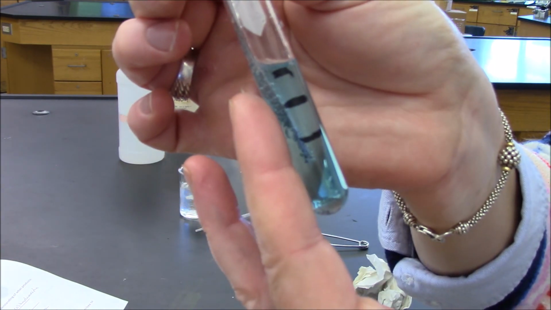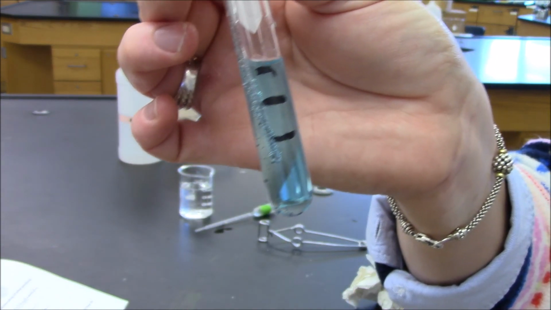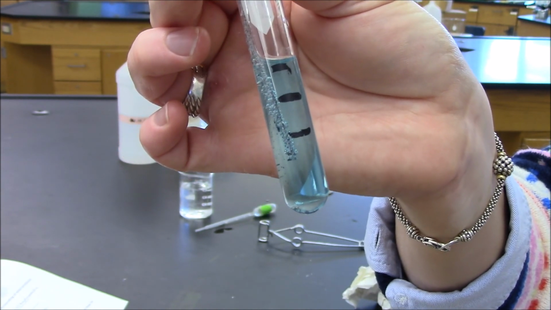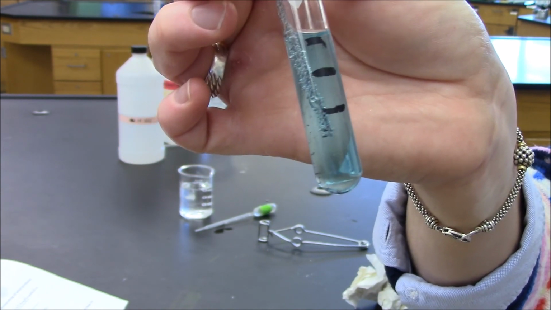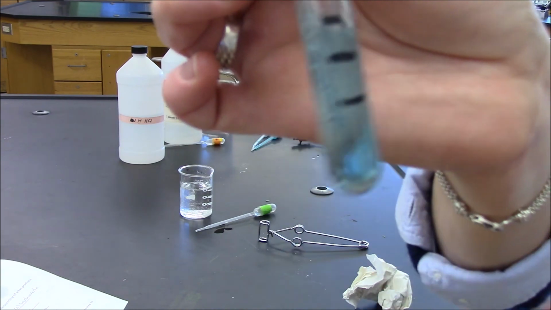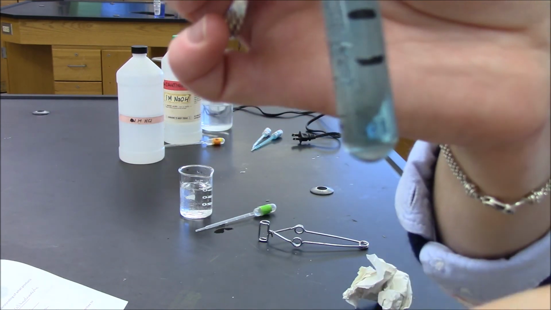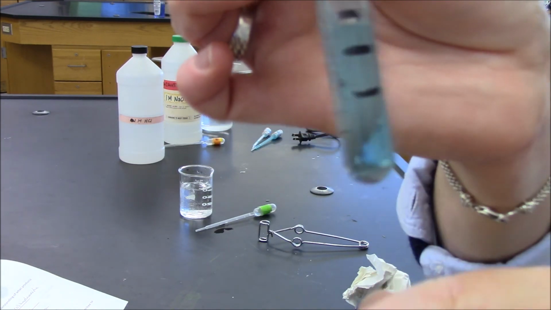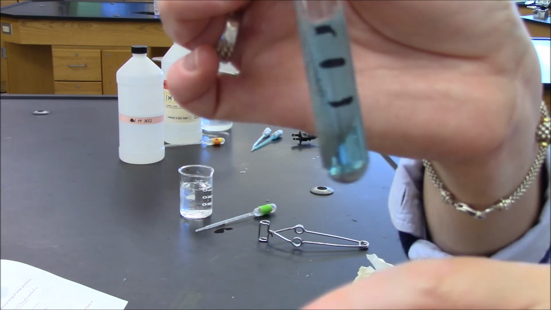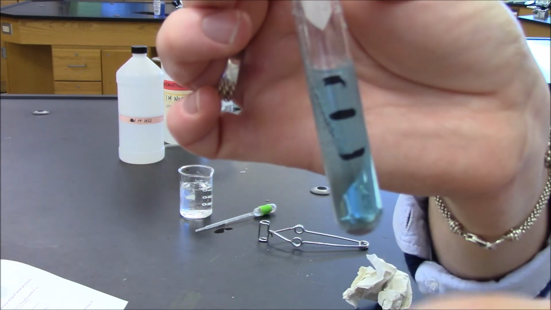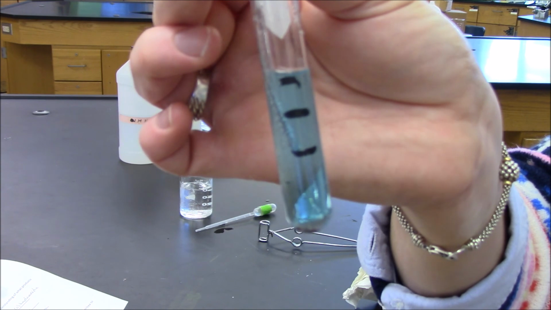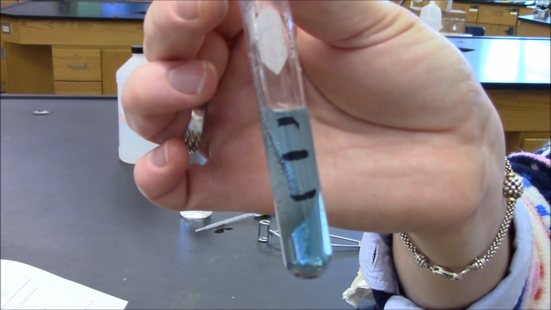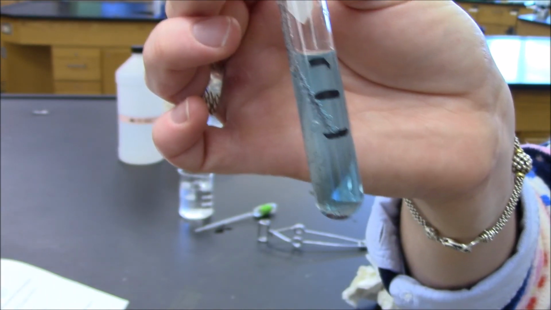Now eventually, what would happen is that this blue color would disappear because all of the copper would be at the bottom of the test tube as that brown metal. And all of the aluminum would be in solution. And aluminum ions, when they're in solution, are colorless.